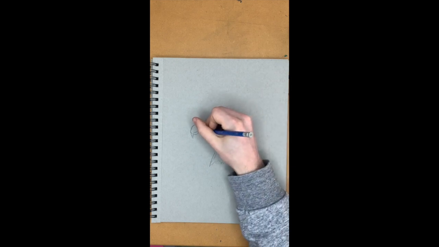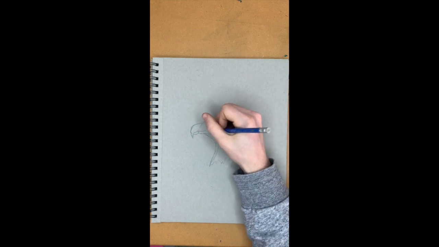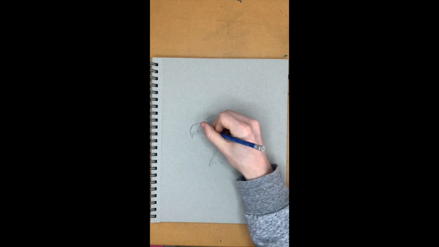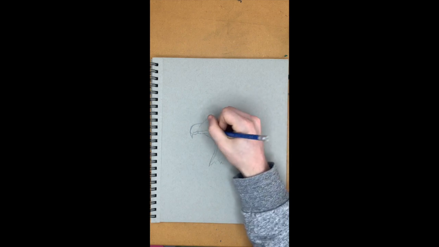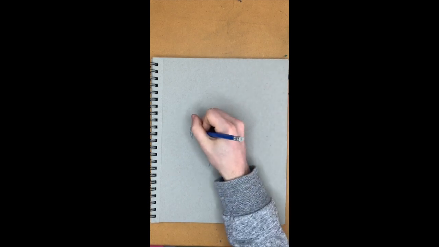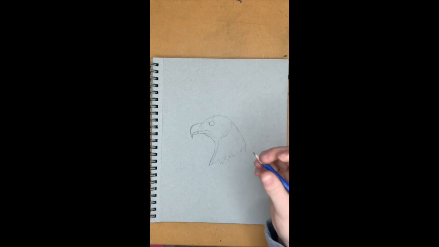And we're going to follow along. Now it's always important to keep in mind the different angles that the contour line we're drawing follows. There will hardly ever be any straight lines in these photos. All right, so something about like that.